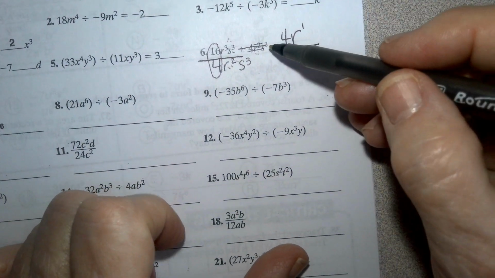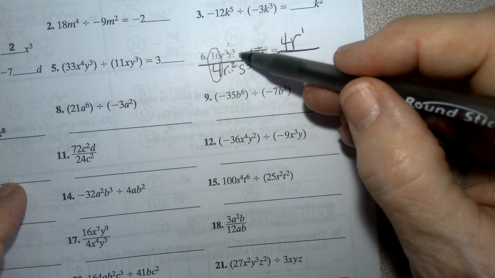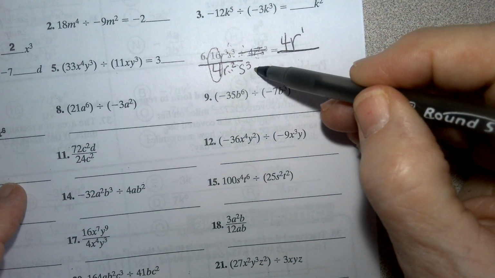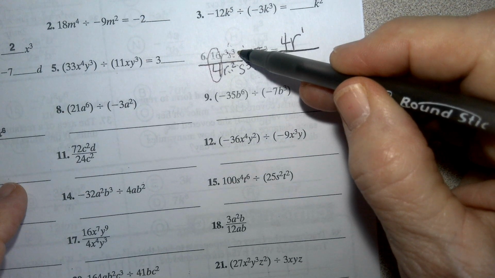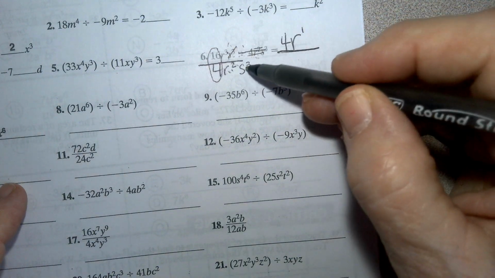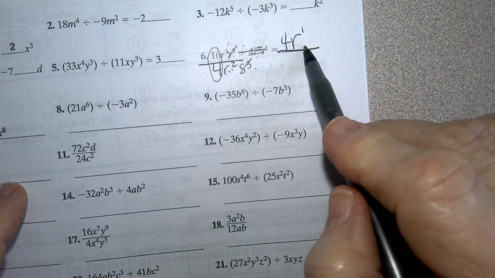And then look at your s's. What happens with s to the 3rd divided by s to the 3rd? It cancels. Okay. So this is your final answer.